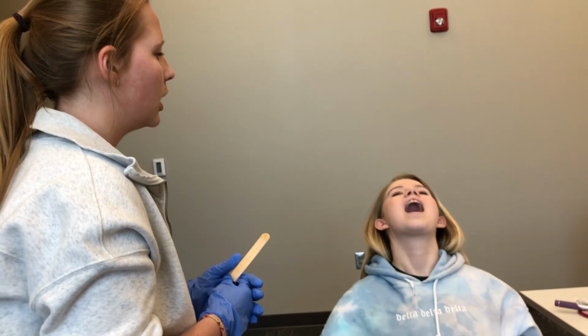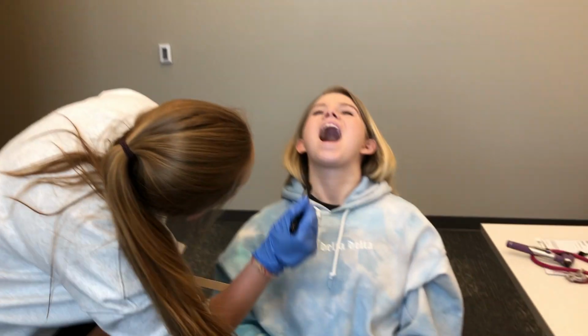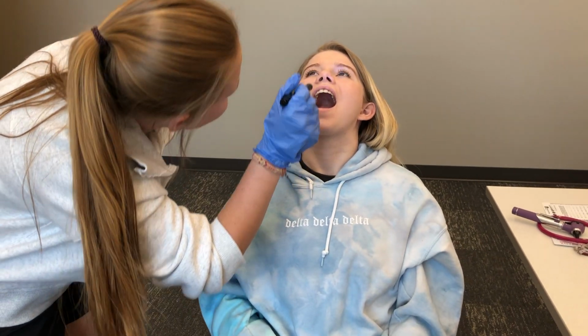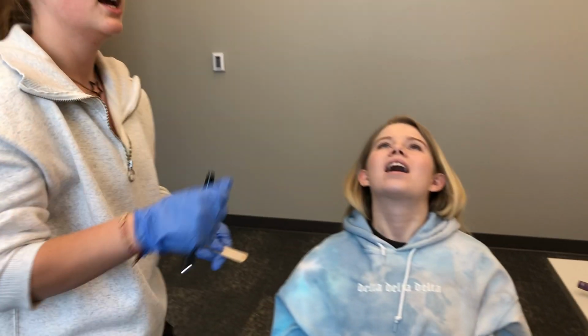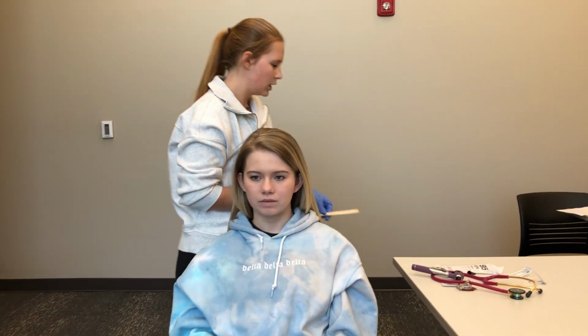And then I'm going to have her tilt her head back so I can look at the roof of her mouth. The roof of her mouth contains the soft and hard palate. The hard palate should be white or light pink, and the soft palate should be pink, and it can be movable upwards, and it is also spongy.